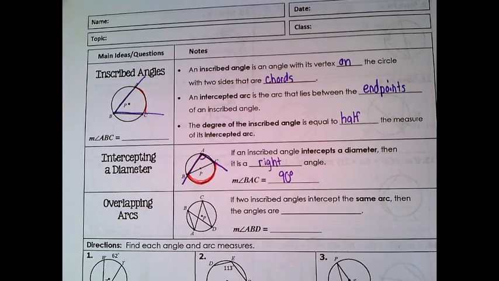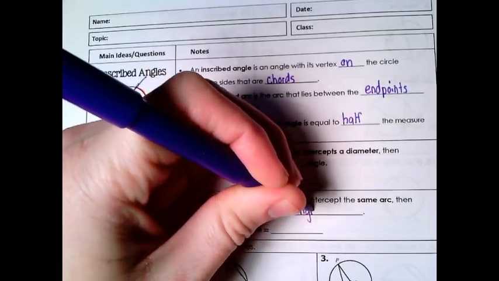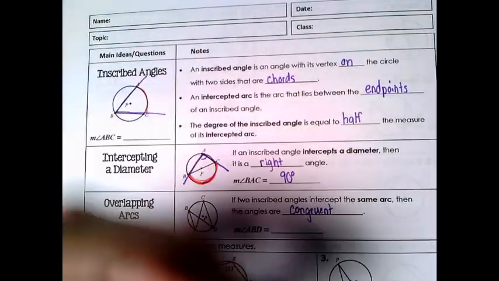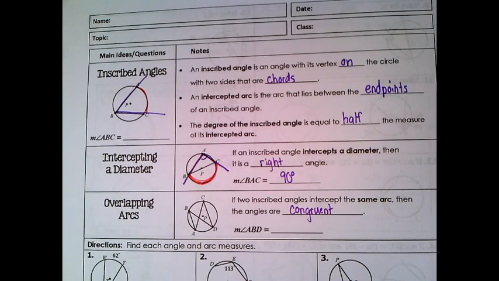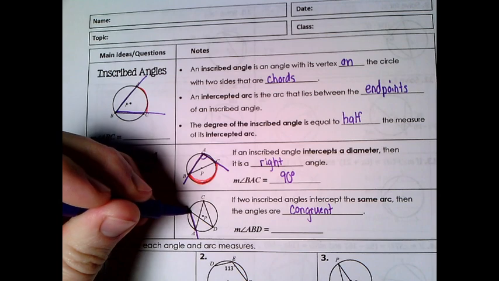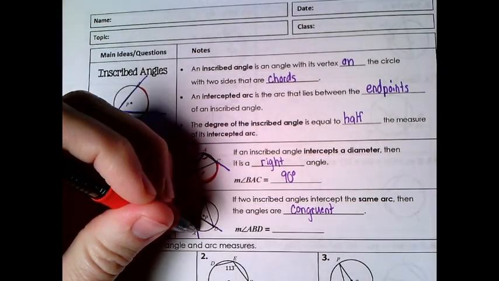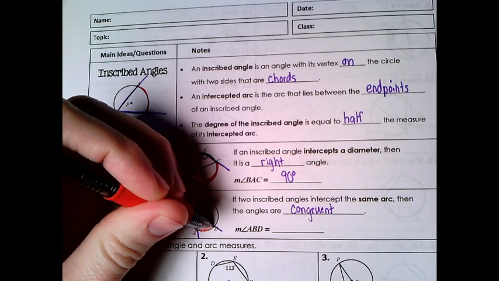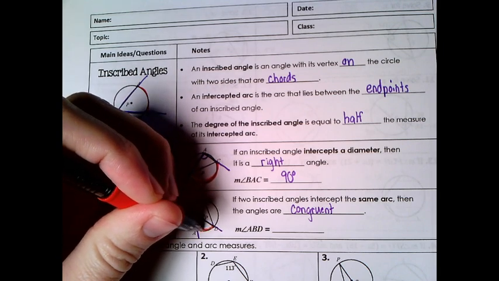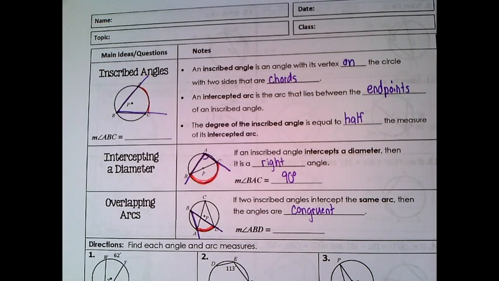Okay. If two inscribed angles intercept the same arc, then they are congruent. That's a pretty cool concept for this section. So if you look at angle ABD, its intercepted arc is AD. That's the part where it intersects, so it's intercepted right there.